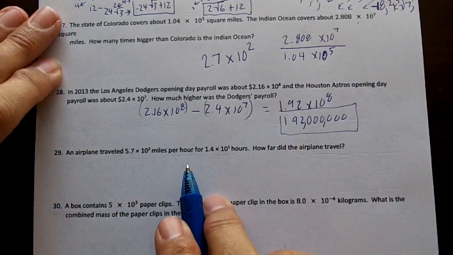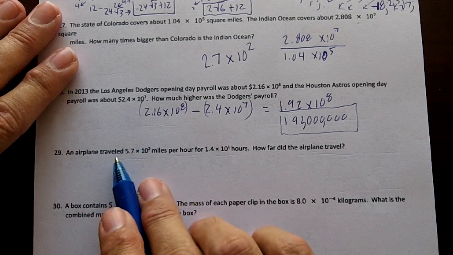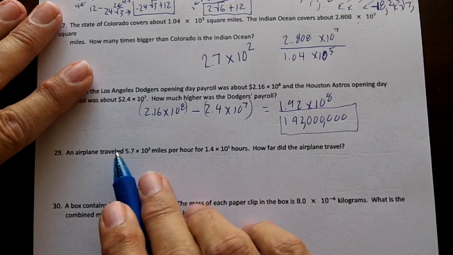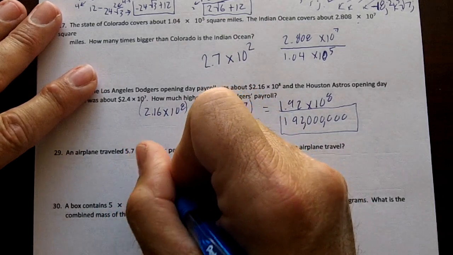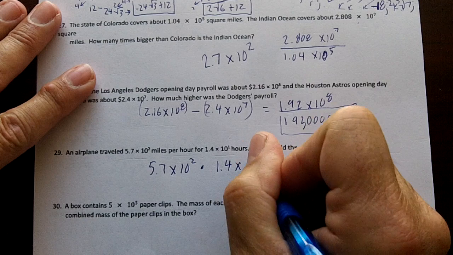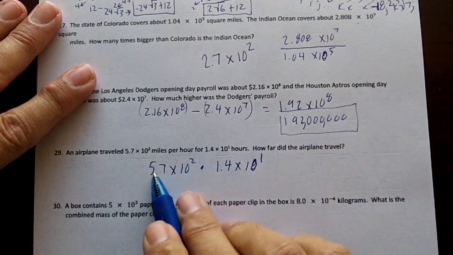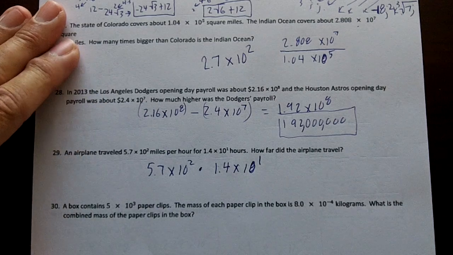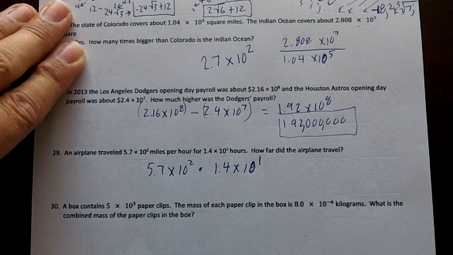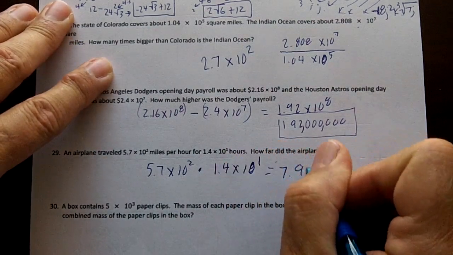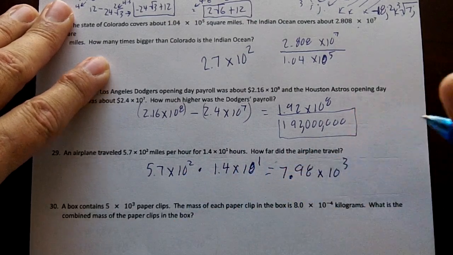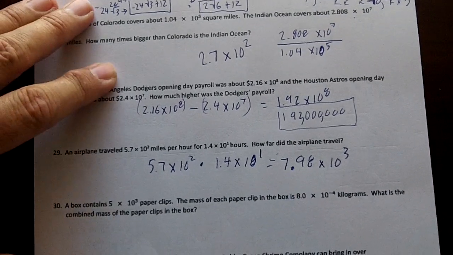Okay. Number 29. An airplane travels 5.7 times 10 to the second per hour for 1.4 hours. How far? So distance equals rate times time. So we're just going to multiply these. 5.7 times 10 squared times 1.4 times 10 to the 1. So we're just going to multiply these two and add up the exponents. So 5.7 times 1.4, and I get 7.98. Thankfully, my decimal's in the right spot. Times 10, and 2 plus 1 is 3. So that's how far the plane traveled in scientific notation.